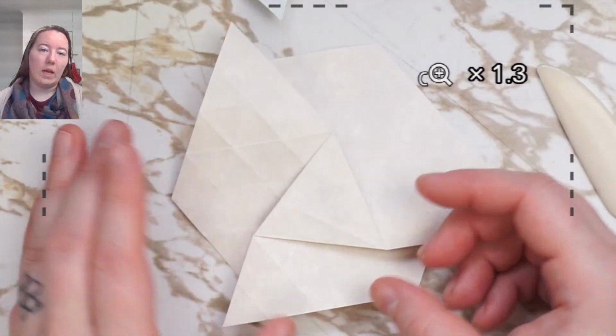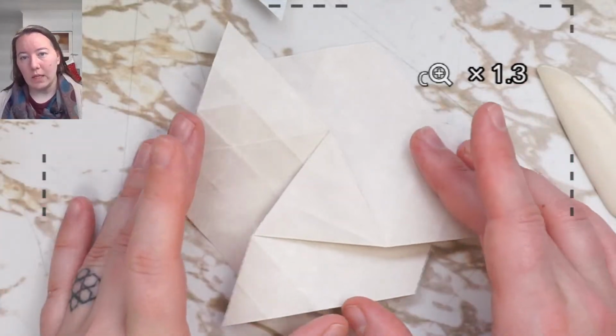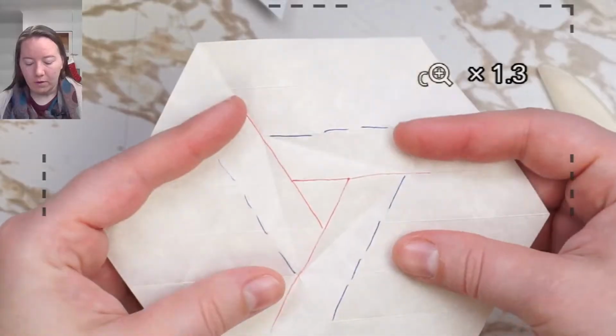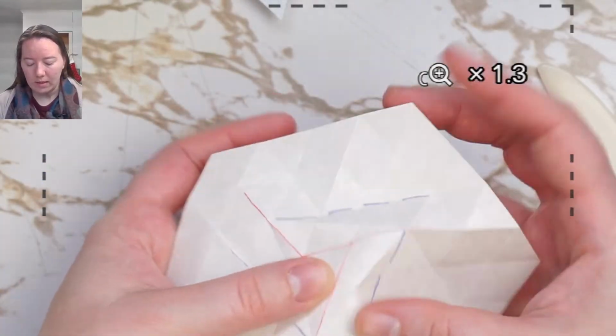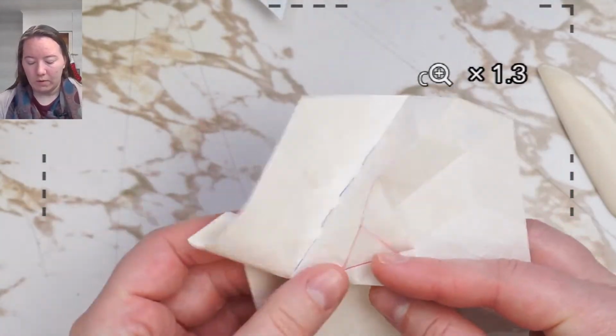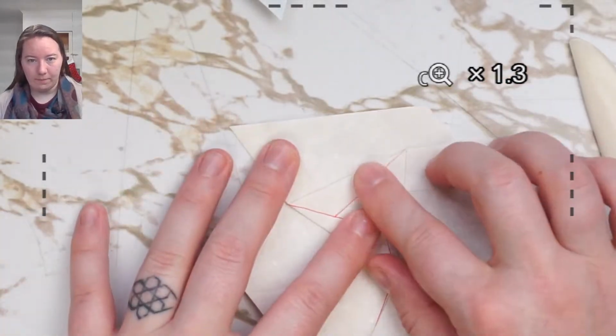If you want to see a right-handed version and a left-handed version using the same folds on the same paper, you can convert all the mountains to valleys, all the valleys to mountains, and that will change the twist from right to left-handed or vice versa.